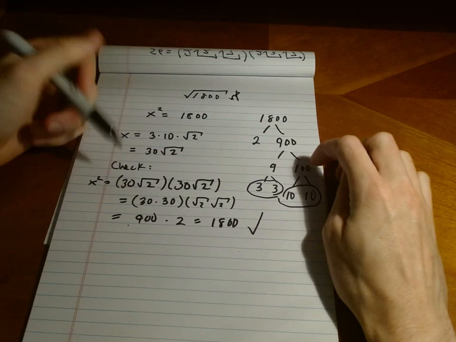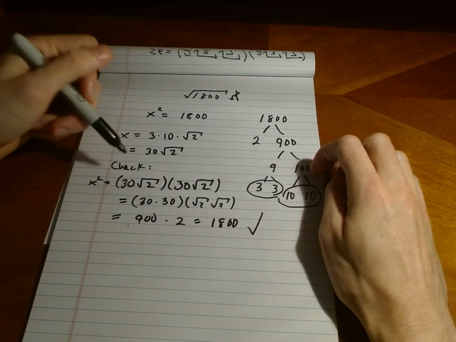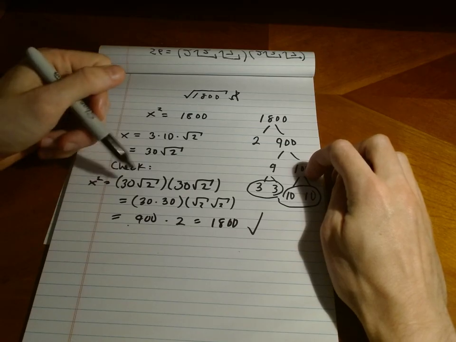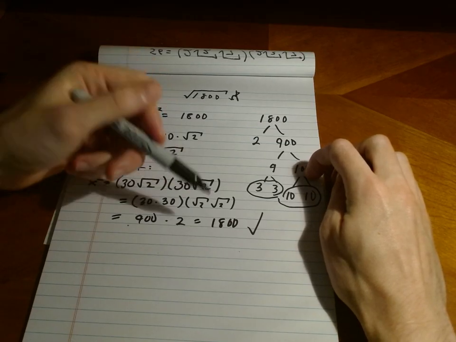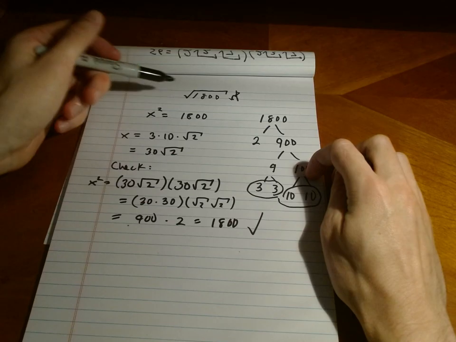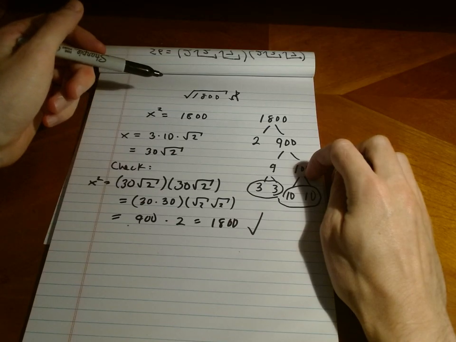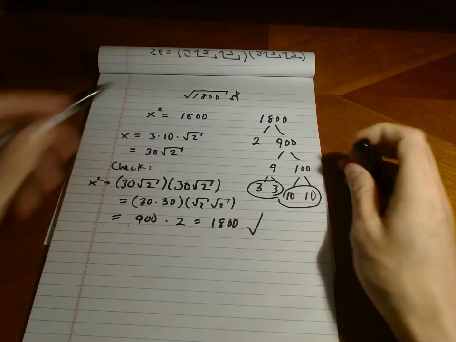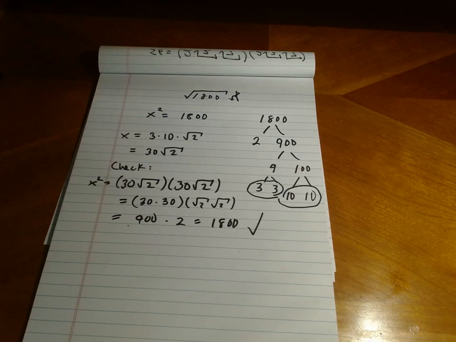Right? The way that you always check yourself is you take the number that you found and you multiply it with itself. And you better get what's inside that radical up here. Okay? So I think that's all I wanted to cover. Hopefully this helps you understand and simplify square roots a little bit more. At least, hopefully it helps you get more comfortable working with them. All right. Thanks, guys.